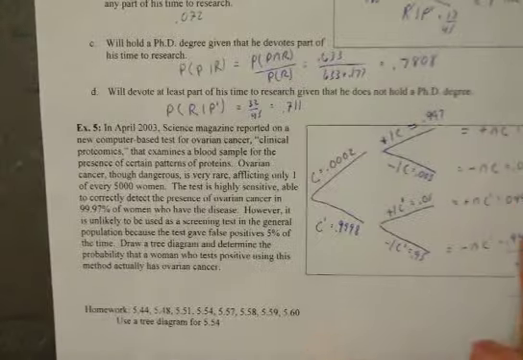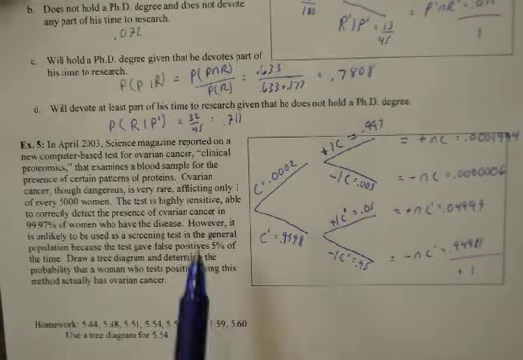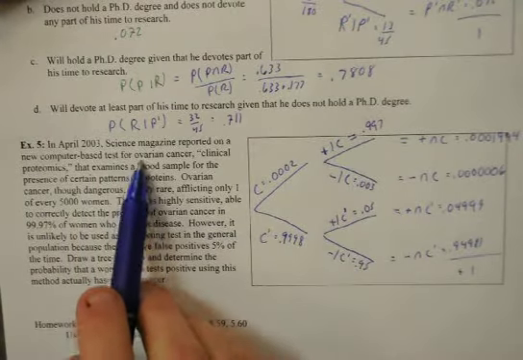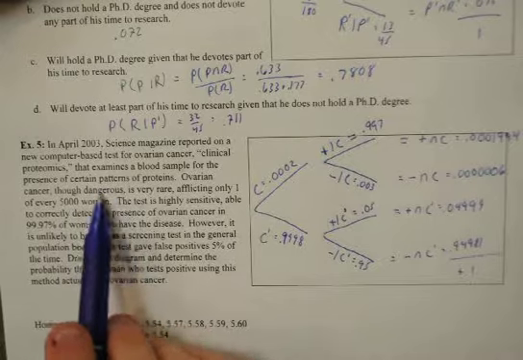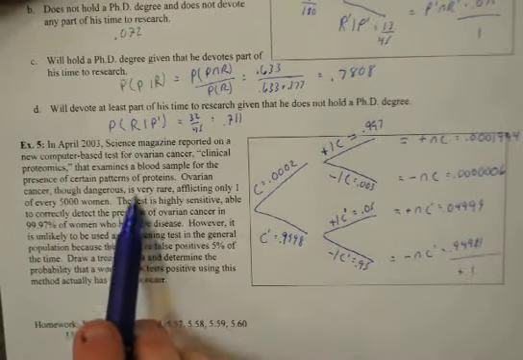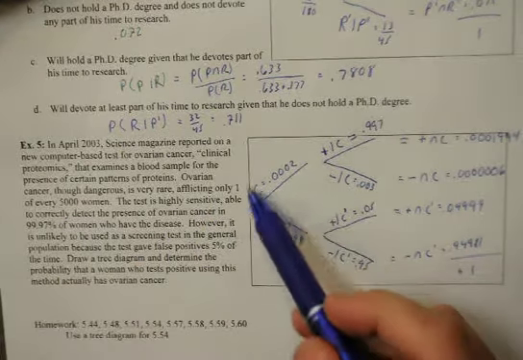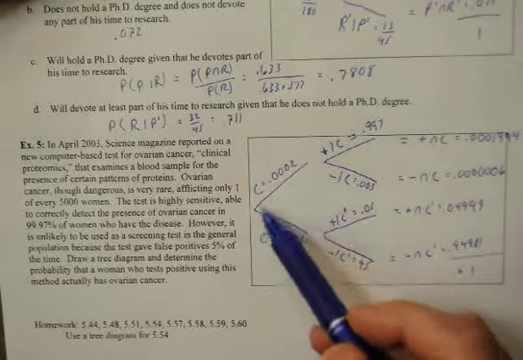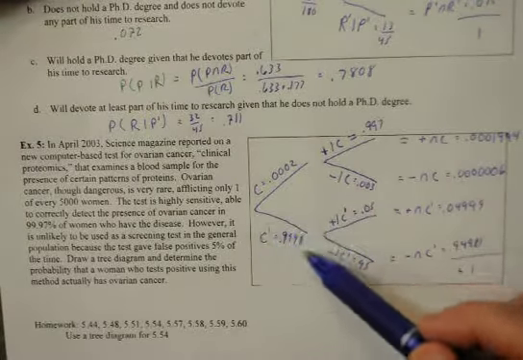Alright, last example we're going to do for a tree diagram, and that is example 5. We reported on a new computer-based test for ovarian cancer, which afflicts only 1 in 5,000 women. So that's this right here. Women either have ovarian cancer or they do not have ovarian cancer.